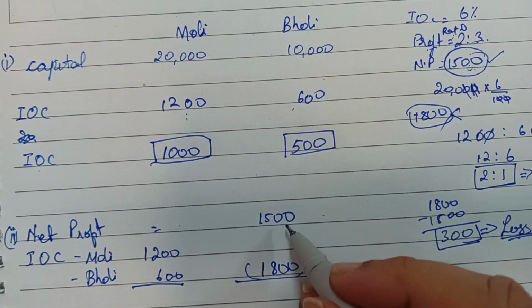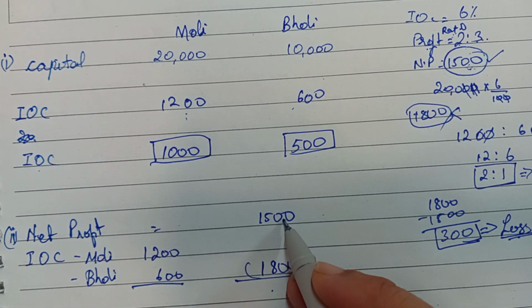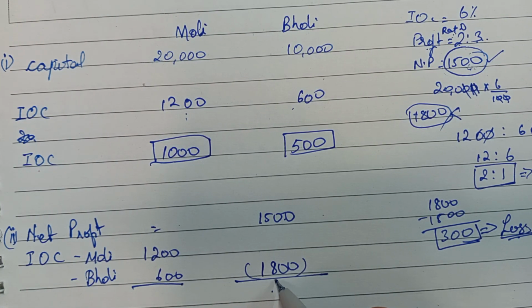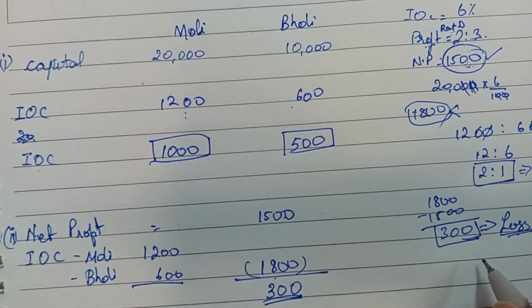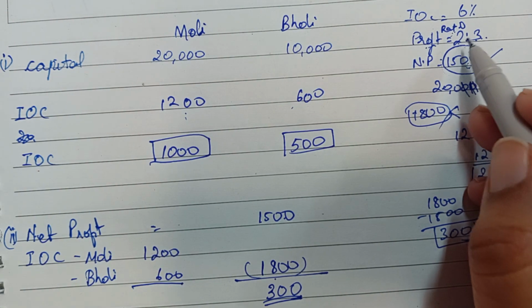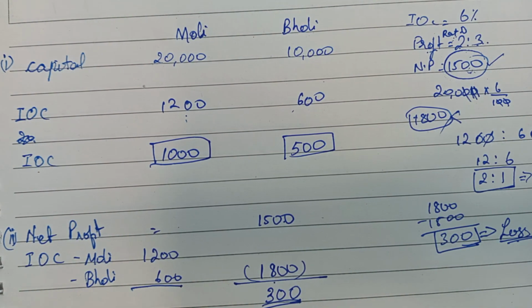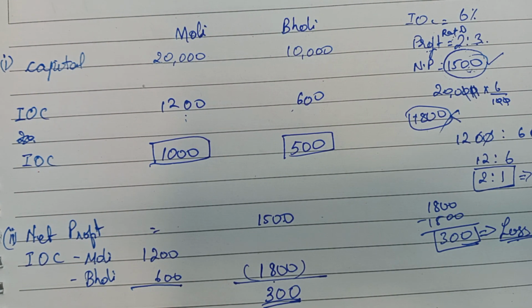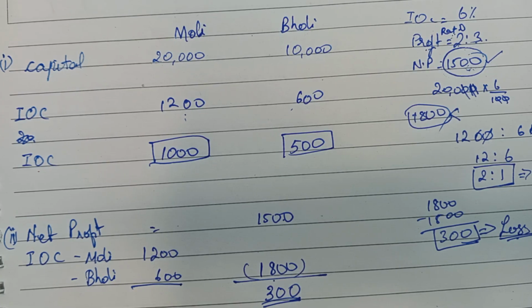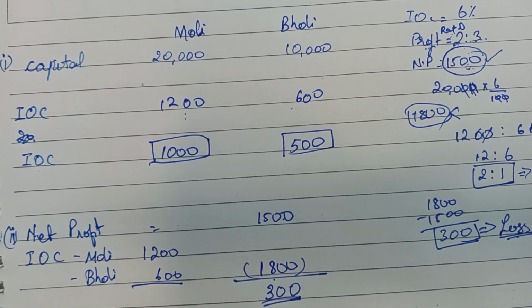So out of 1,500, if we are giving 1,800 to the partners, obviously there's going to be a loss. How much is the loss? 300. This 300 rupees loss will also be distributed between the two partners in the profit sharing ratio of 2:3. So now loss on interest on capital.